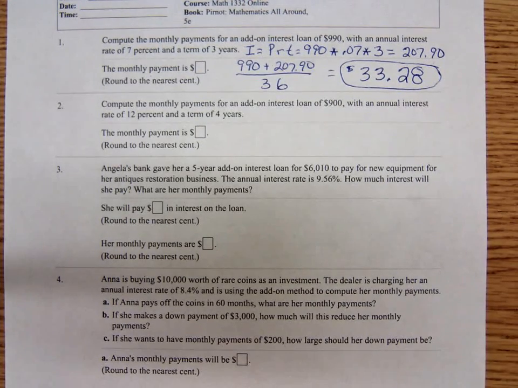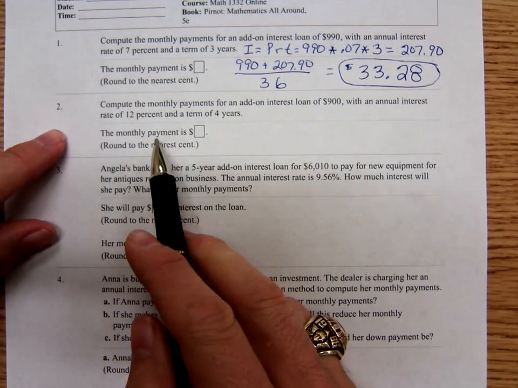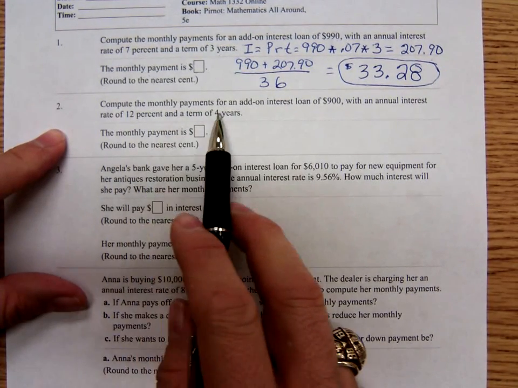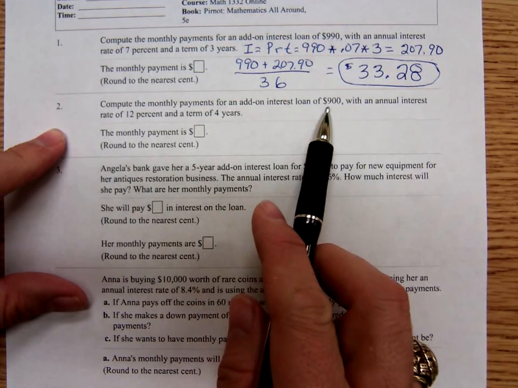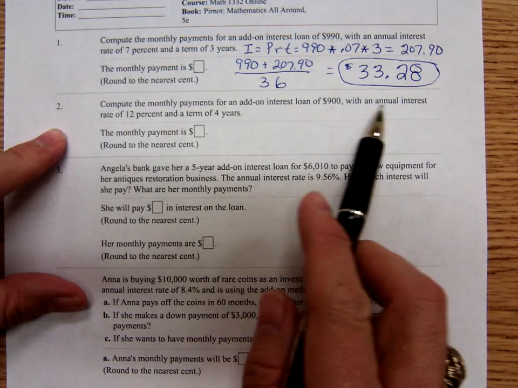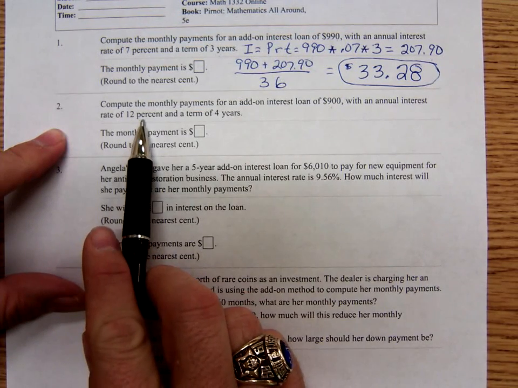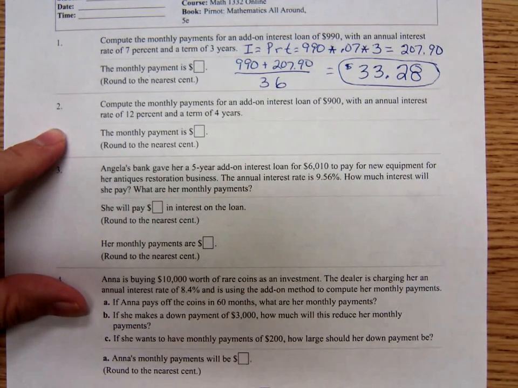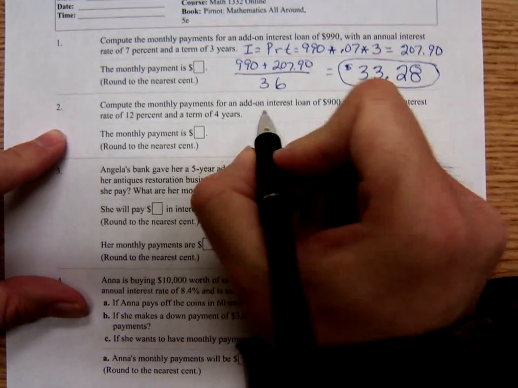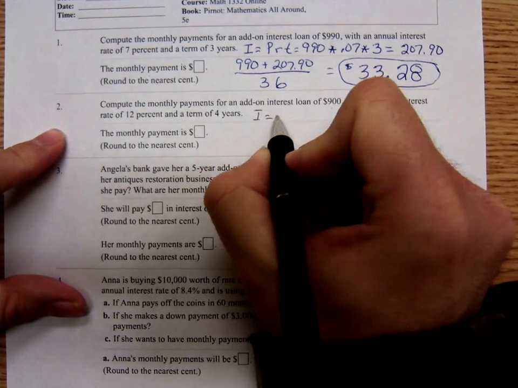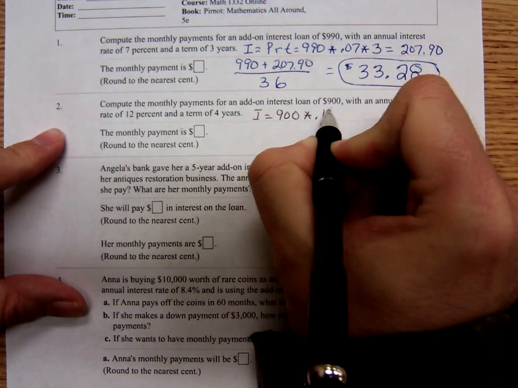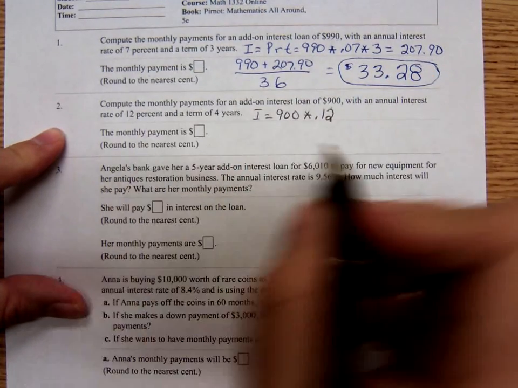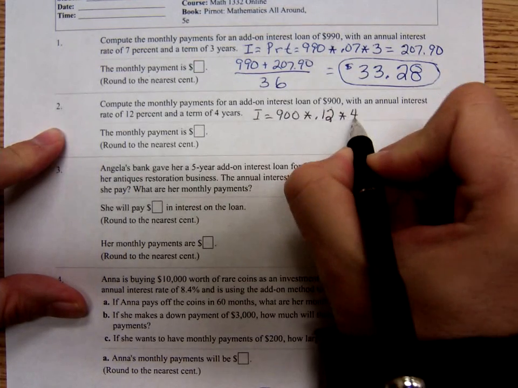Let's see. Here's another one. Problem number 2. Compute the monthly payments for, it's very similar, right? For an add-on interest loan of $900 with an annual interest rate of 12% and a term of 4 years. I equals P times R, 12%, 0.12, times 4.